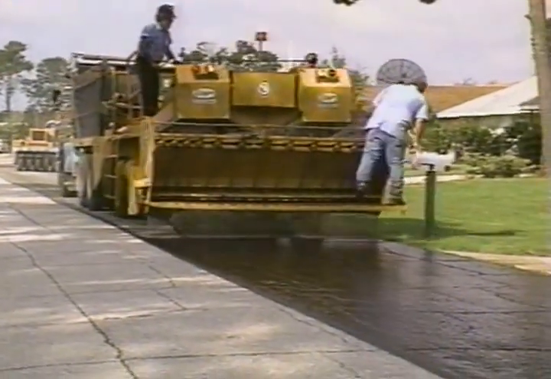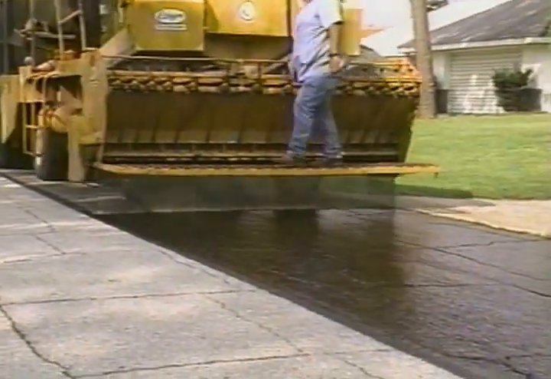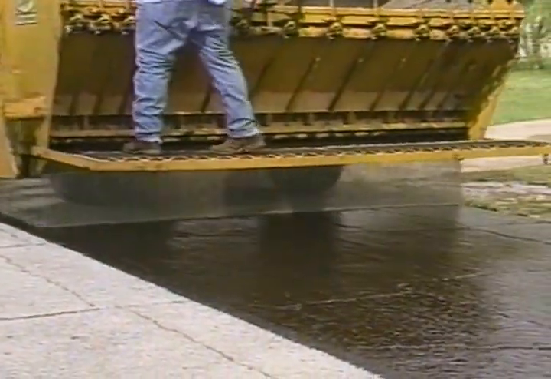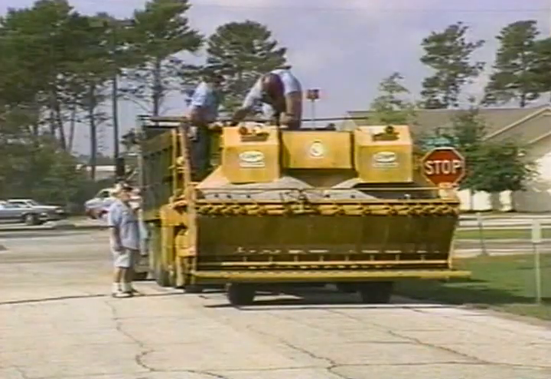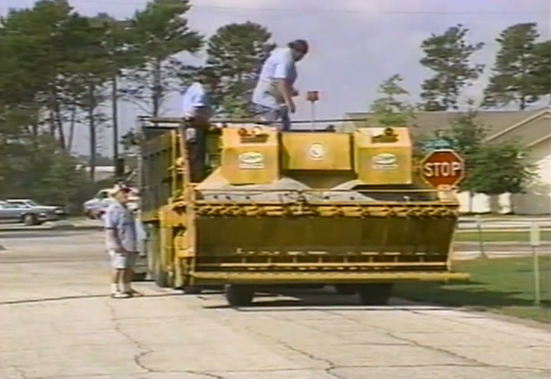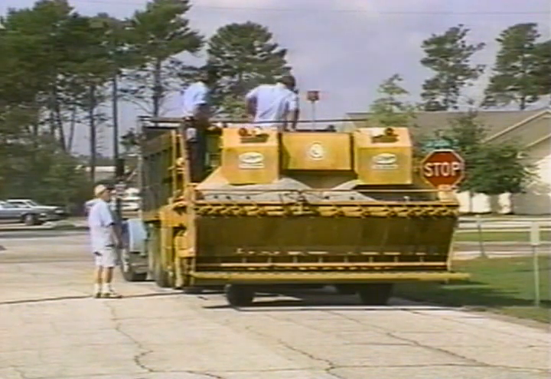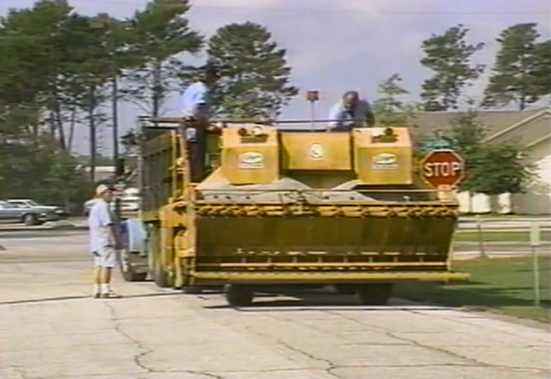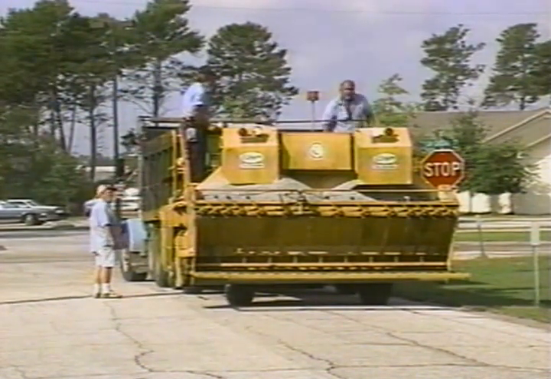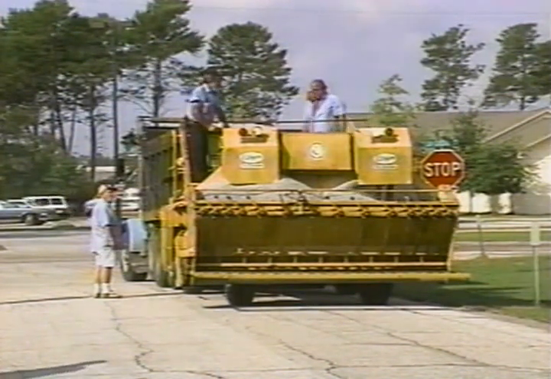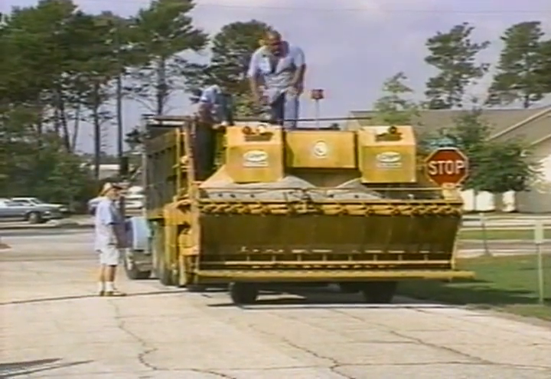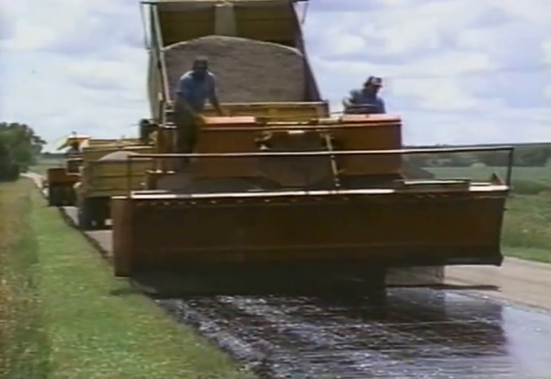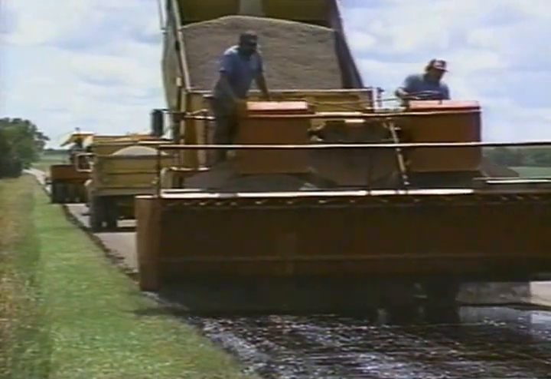Three basic types of spreaders place aggregate for chip seals: two kinds of truck-mounted spreaders and a self-propelled spreader. Whichever kind is used, it must be calibrated and adjusted before the chip sealing begins. Be sure to follow the manufacturer's instructions for correct setup. As with the oil, it's important for the chips to be placed uniformly and at the proper rate.